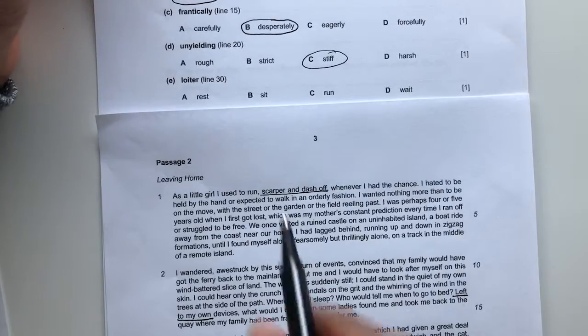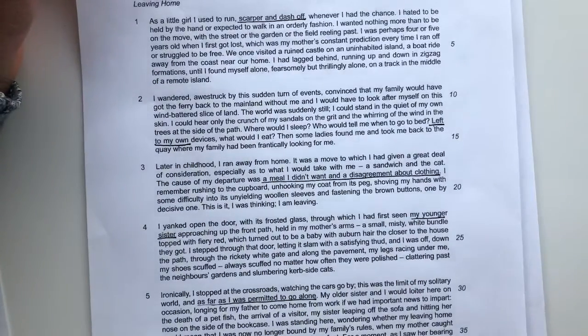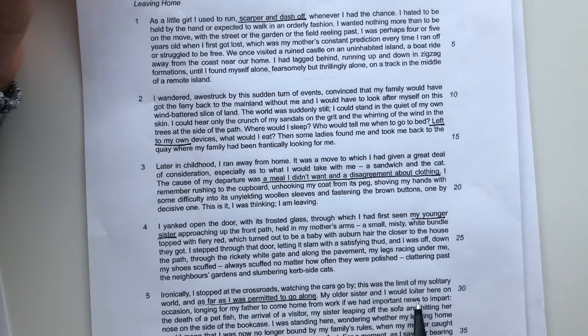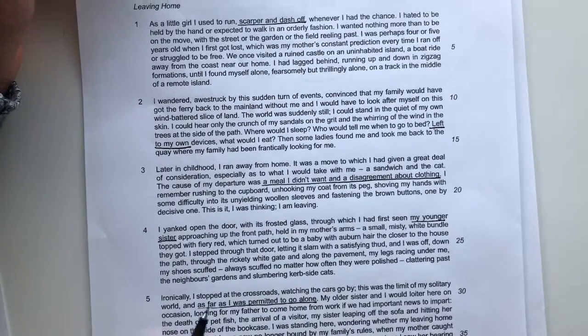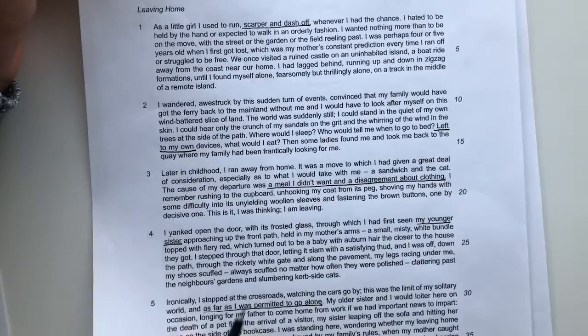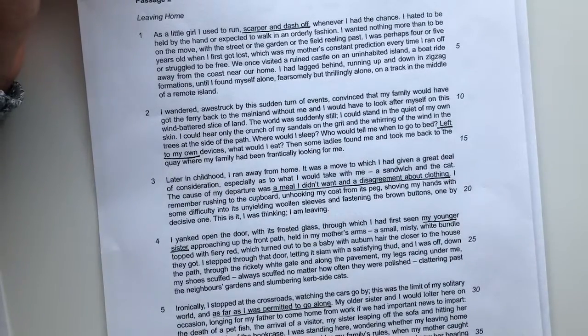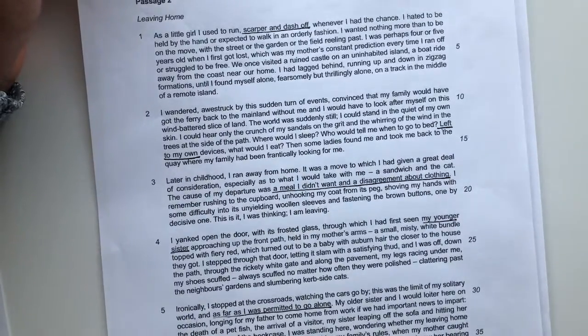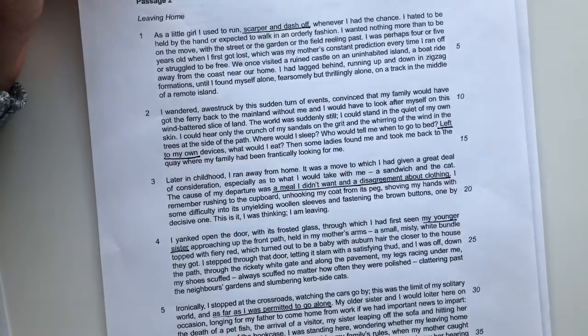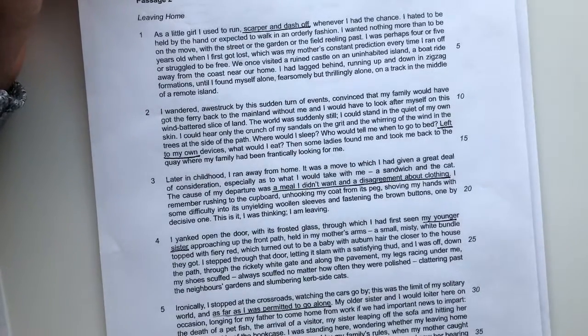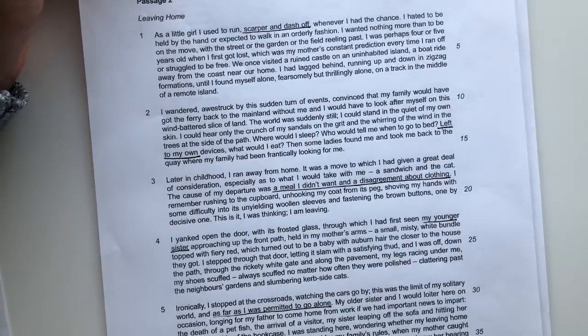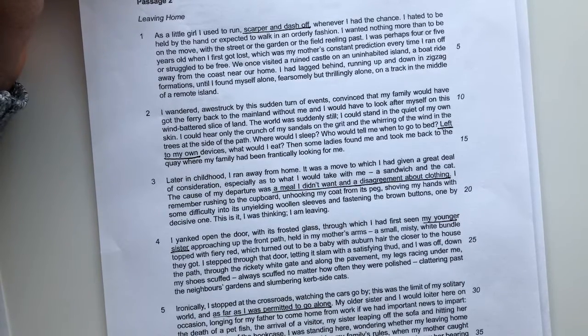Loiter, line 30. So here, my older sister and I would loiter here. So loiter, what does loiter mean? Loiter means you're just hanging around there. You're wasting time. Not wasting time, but you're just killing time, I would say.